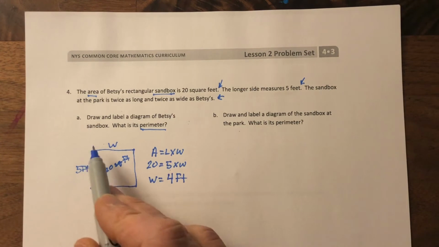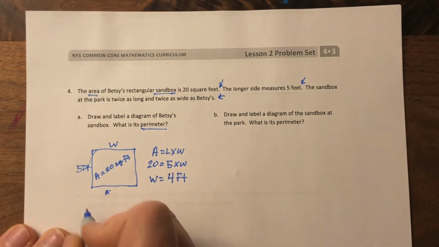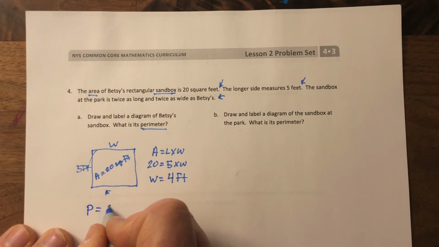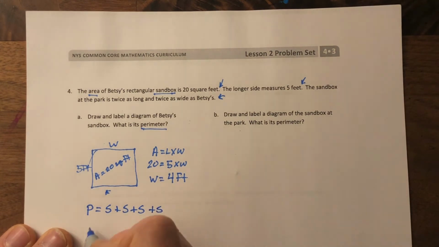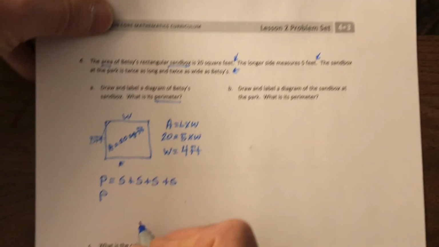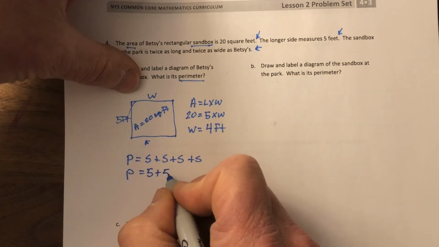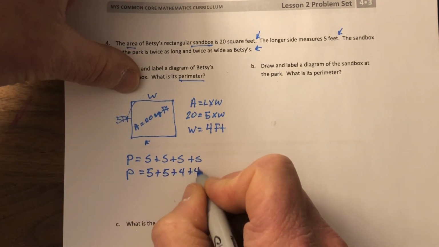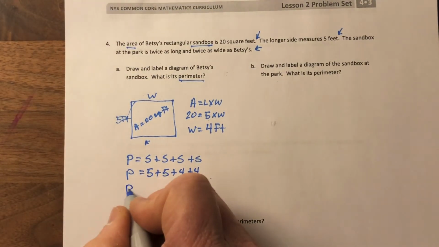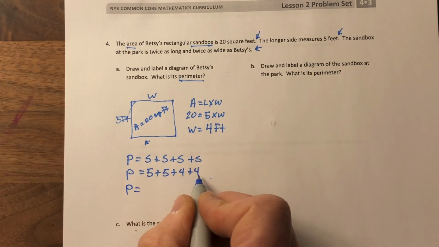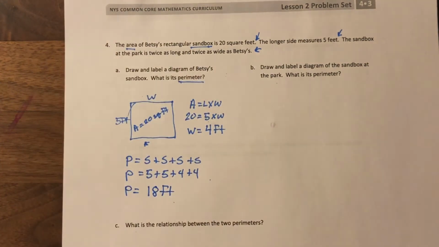So now it asks me, what's the perimeter of Betsy's sandbox? Okay, so I know the top's 4. So P equals side plus side plus side plus side. P equals 5 plus 5 plus 4 plus 4, right? 5 and 5, 4 and 4. So P is equal to 10 and 8, 18 feet. I answered that question. All right.